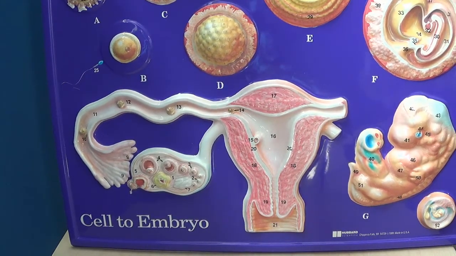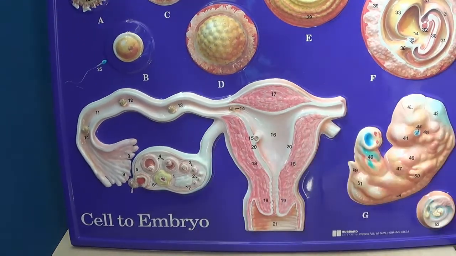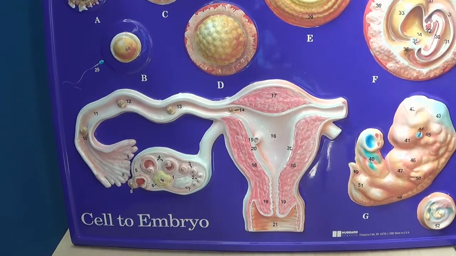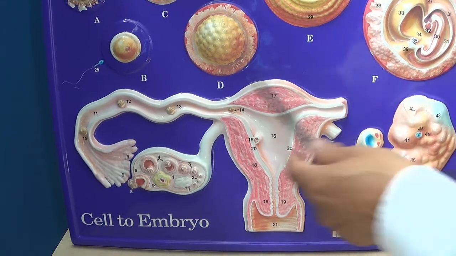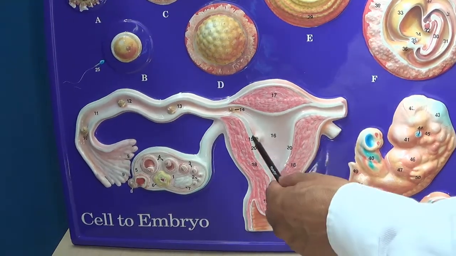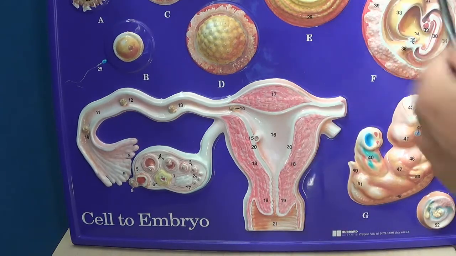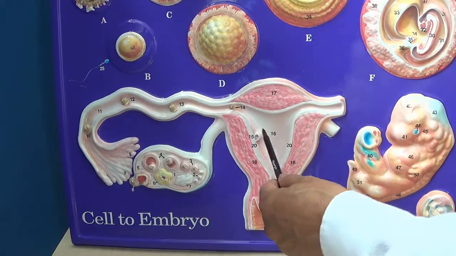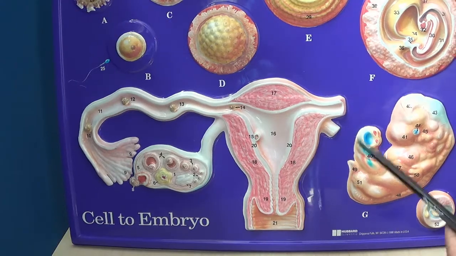That period is called morula, and then inside the morula a cavity appears, and that stage is called blastocyst. Then the blastocyst enters the uterus and sticks to the endometrium, and that is the implantation. Okay. Then that implanted blastocyst becomes the embryo.